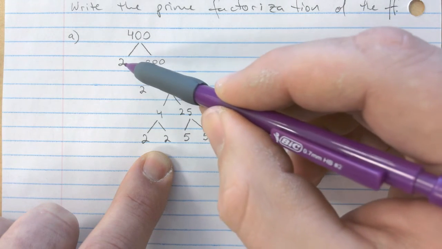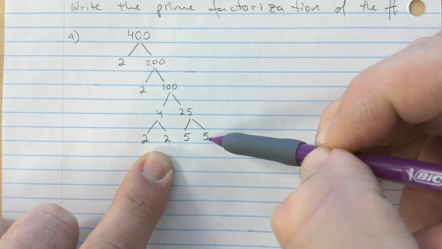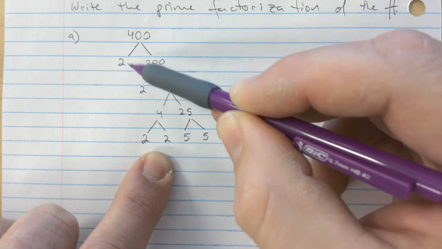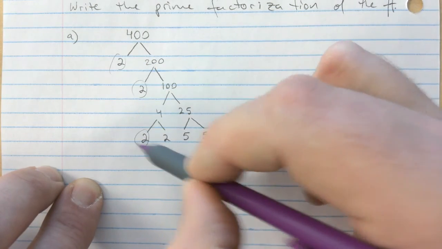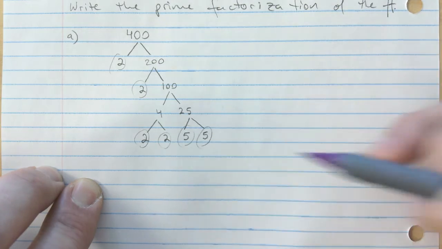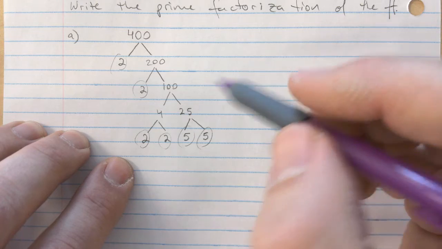Now if you look at the ends of the roots, they're all prime. Every single one of them is prime. You notice that? We can circle them like this if you like. I'm not going to do that every time. But what have you just discovered?